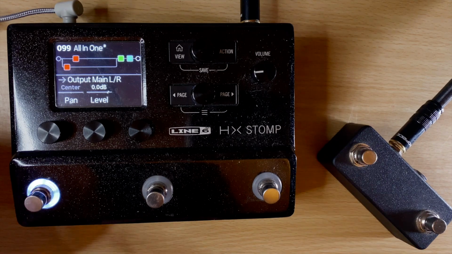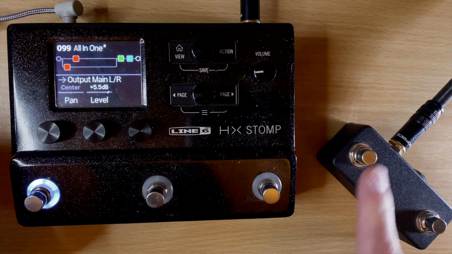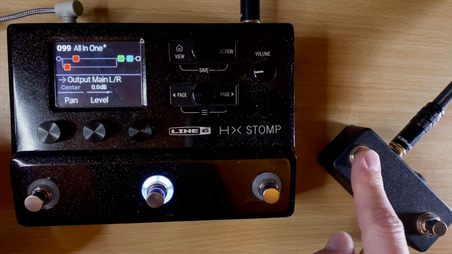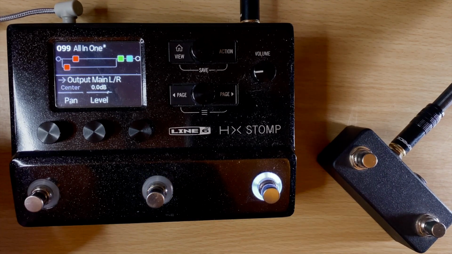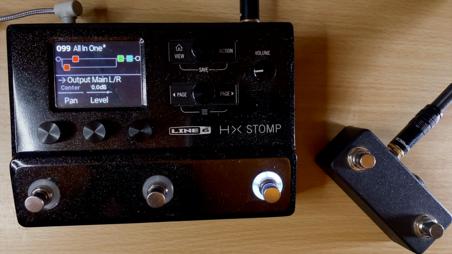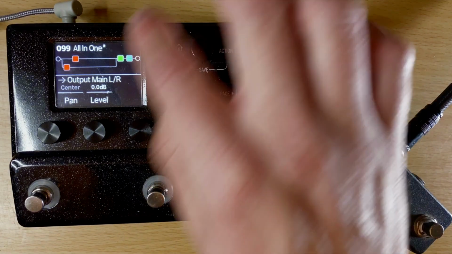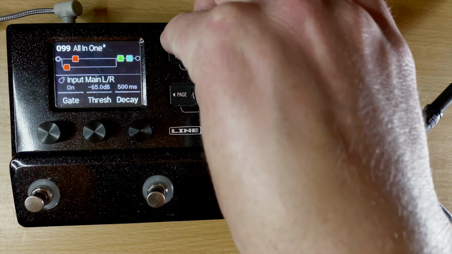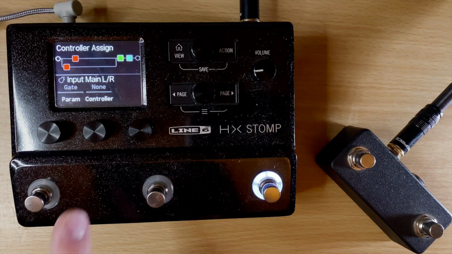This is my boost. So if I'm on the clean channel, I want a 5 decibel boost. If I'm on the overdrive channel, I want a 5 decibel boost. And if I'm on my distortion channel, I want a 5 decibel boost as well. Does that make sense? So you can control even those blocks, your output block, or even your input block. You can change that too.